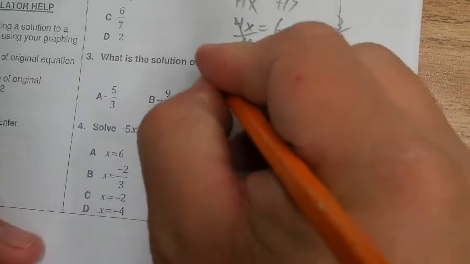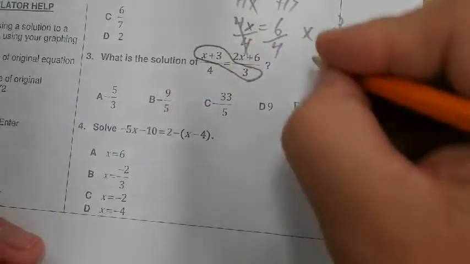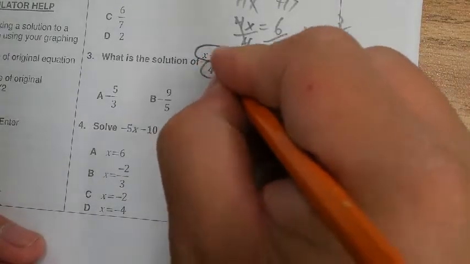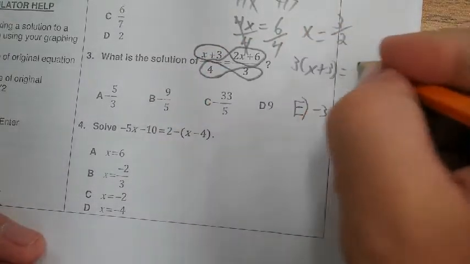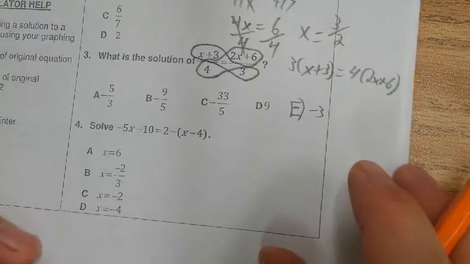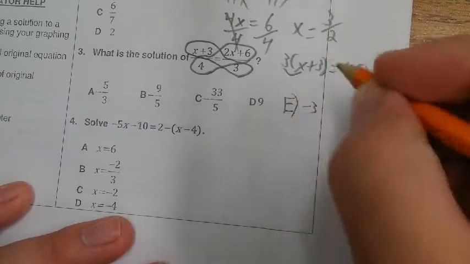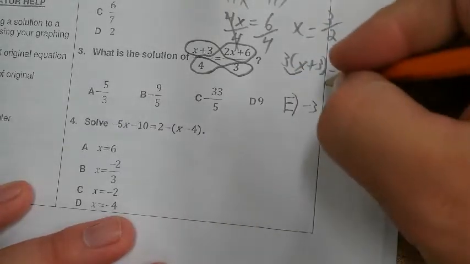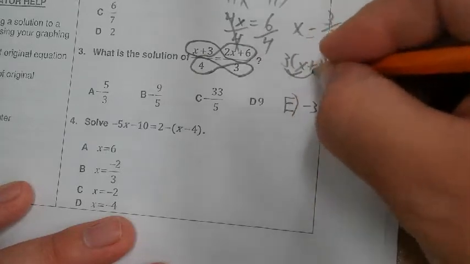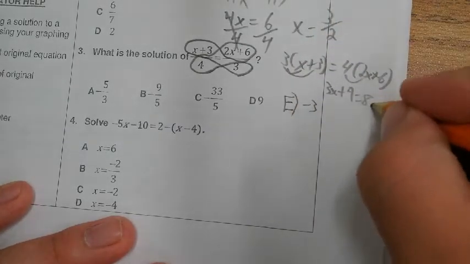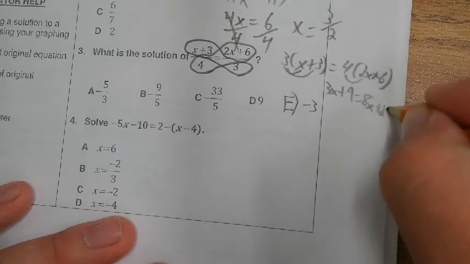Then 3, this is one that you would cross multiply. So you do 3 parenthesis x plus 3, and then 4 parenthesis 2x plus 6. You distribute. 3 times x, I'm going to write it down here because I'm running out of room. 3 times x is 3x, 3 times 3 is 9, 4 times 2x is 8x, 4 times 6 is 24.